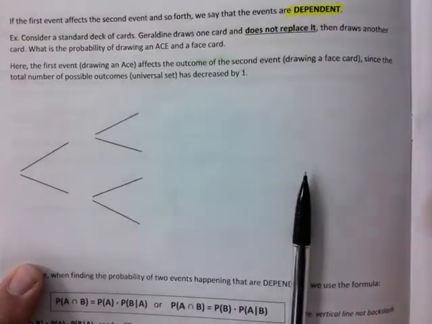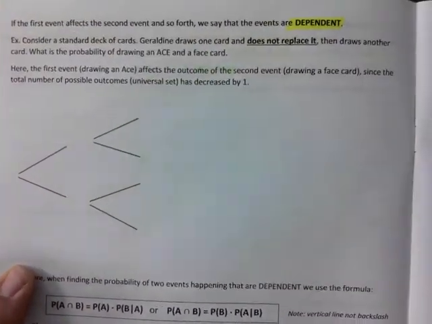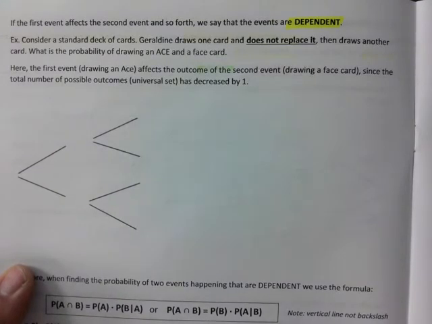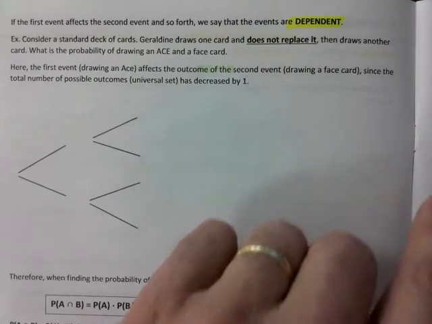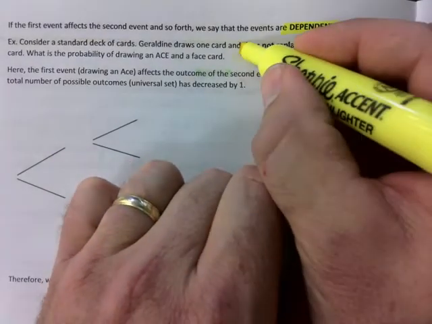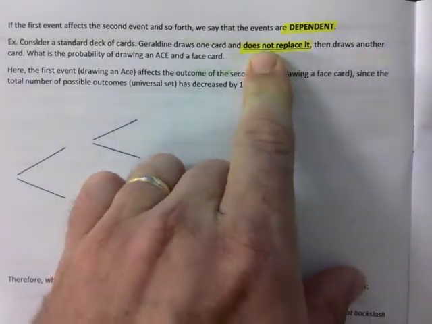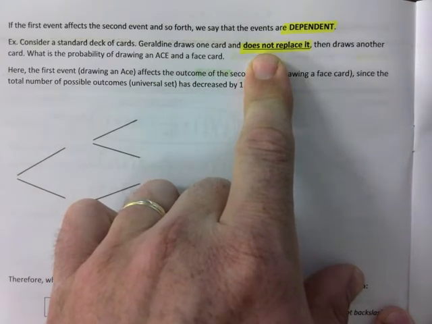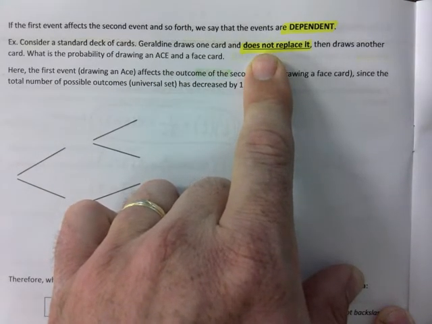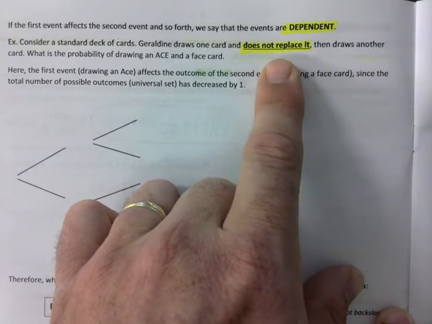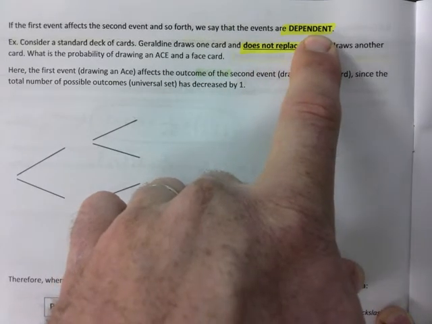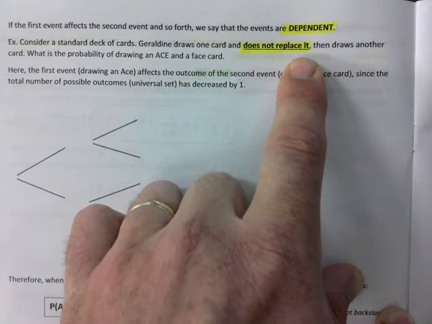If the first event affects the second and so forth, we call them dependent events. Consider a standard deck of cards. Geraldine draws one card, does not replace it. I will not put this in bold normally on a test or quiz, but here it is. It's not being placed back, no replacement, anything like that. That's the keyword. You're like, ah, we're talking dependent events. One is affected by the other.